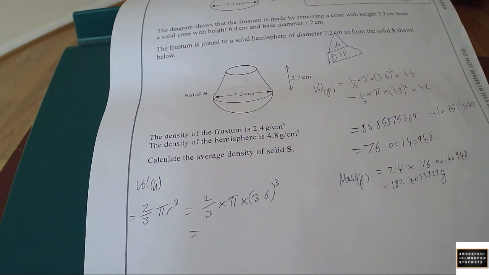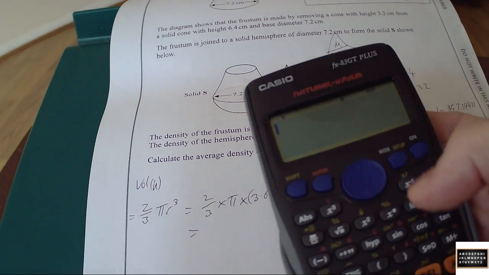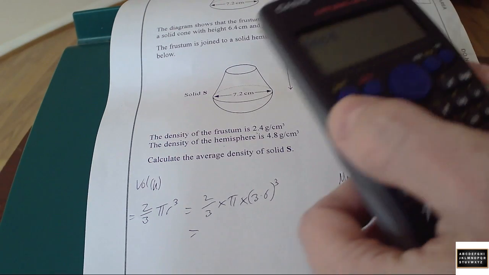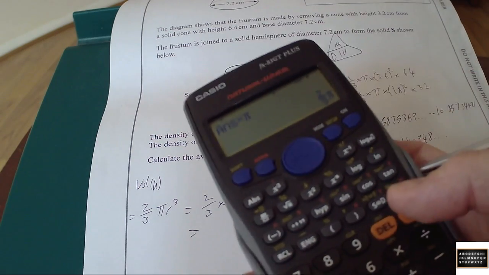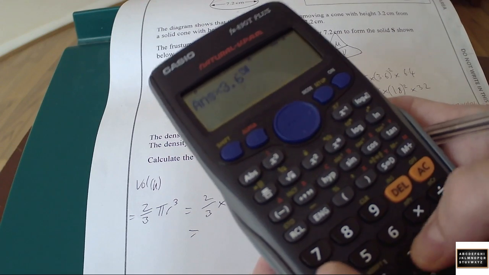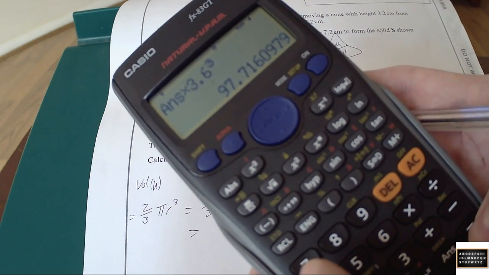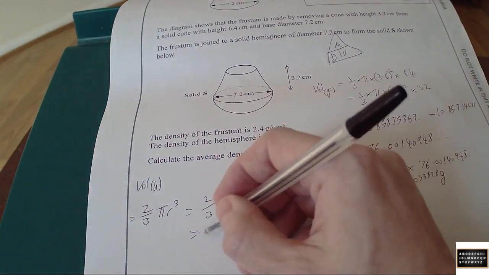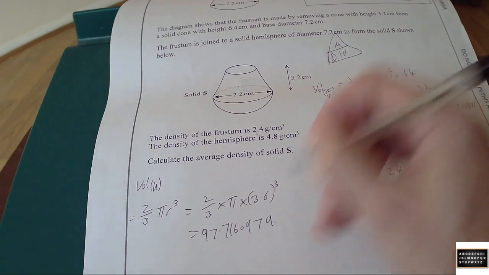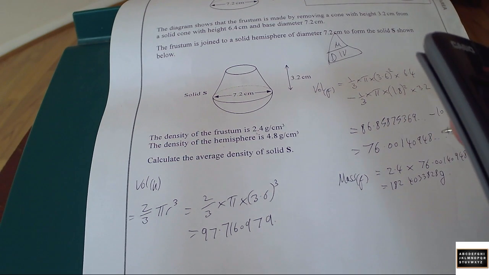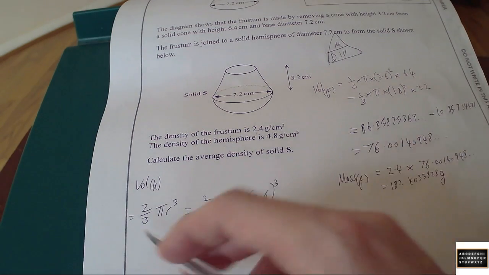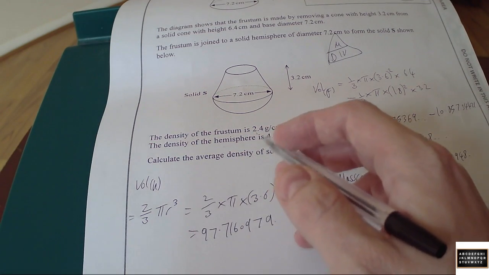So again, taking my time, I will show this to you. So I'm going to do 2 divided by 3, and then times the pi, and then times 3.6 to the power 3, 97.7160979. Okay, so quite a lot of stuff we have to get hold of, but that's the volume of the hemisphere.